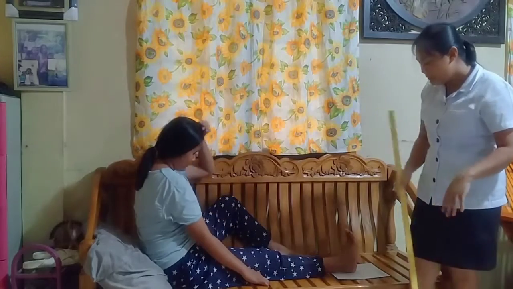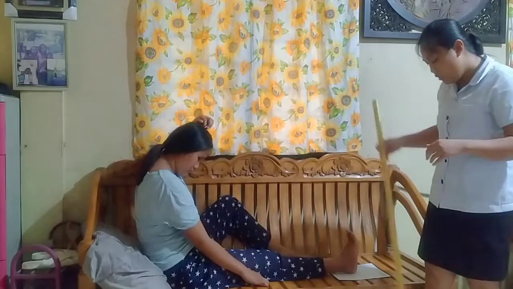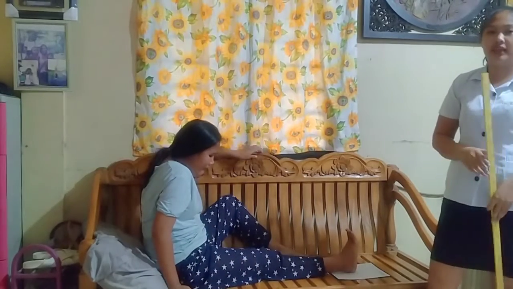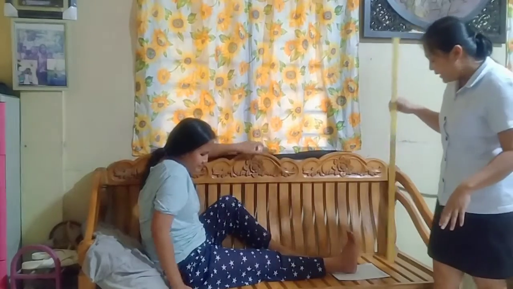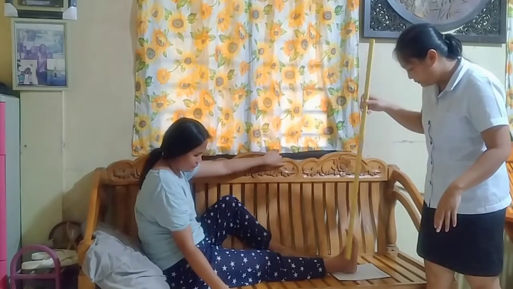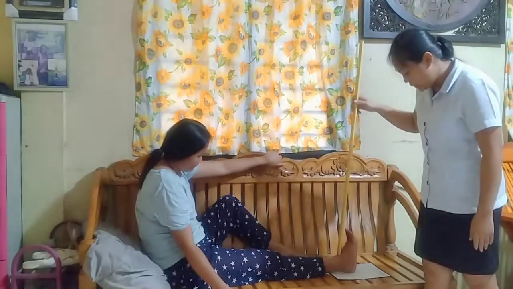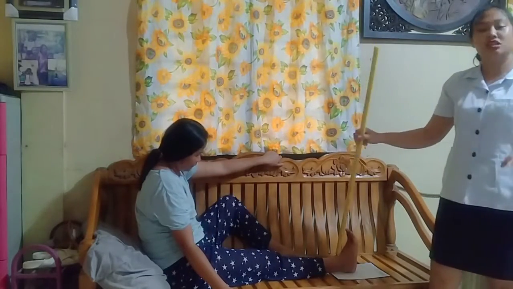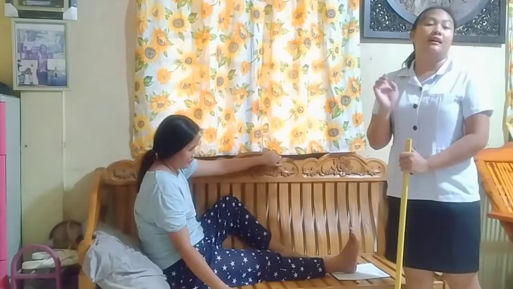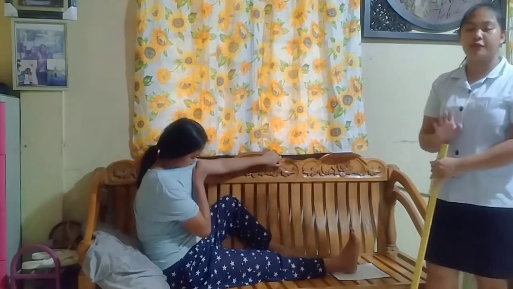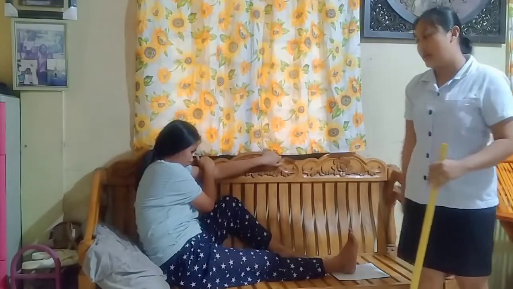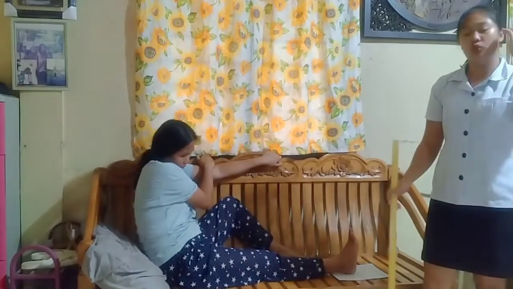Now, the central ray will be perpendicularly directed to the ankle joint. Now, this projection shows distal tibia and fibula and tarsal bones.